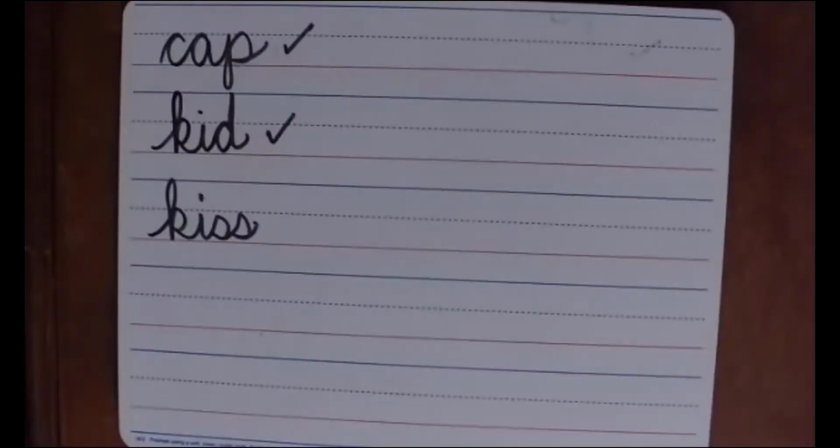Our next word is kiss. Did you kiss your mom or your dad before you came to school? Kiss. Don't forget to use your SOS strategies. Does your word look like mine? Fantastic. Give yourself a check.